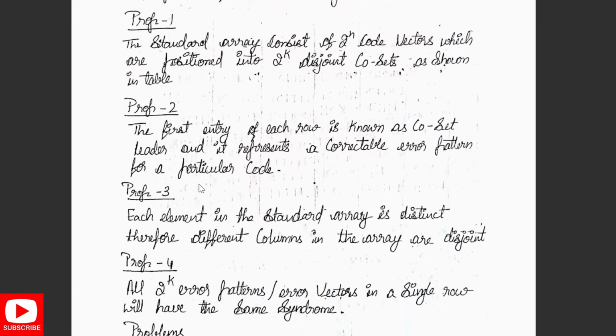Here the array consists of 2 power n code vectors, which is positioned into 2 power k disjoint cosets. Property 2, the first entry of each row is a coset leader and it represents the correctable error pattern of a particular code. Property 3, each element in the standard array is distinct, therefore different columns in the array are disjoint. Property 4, all the 2 power k error patterns in a single row will have the same syndrome.